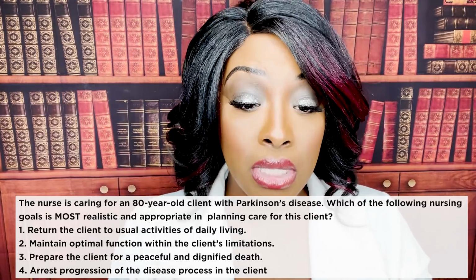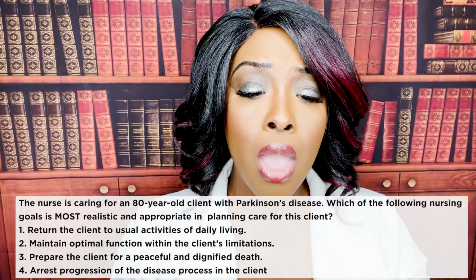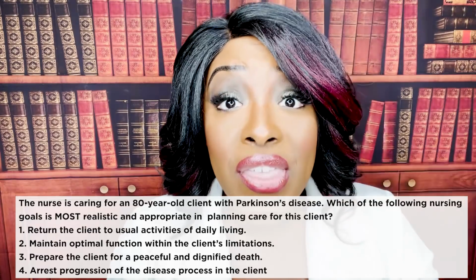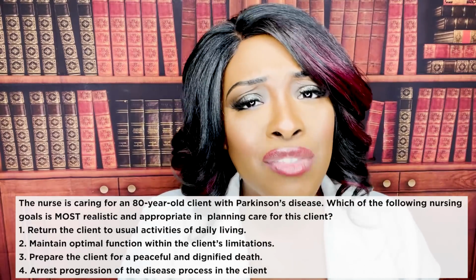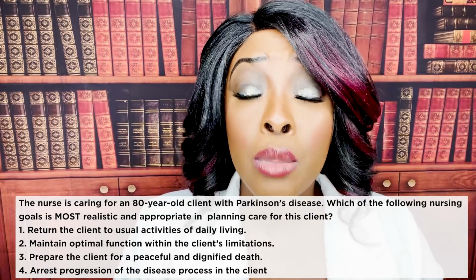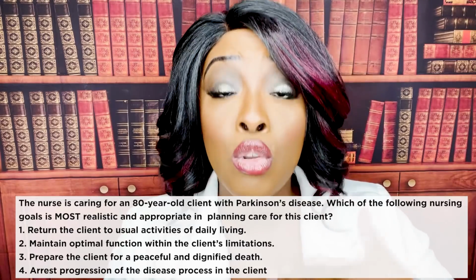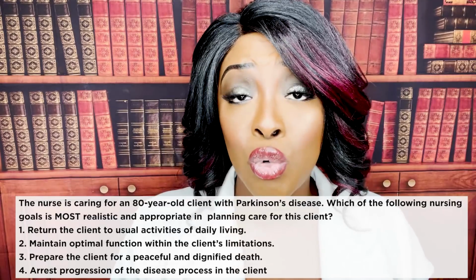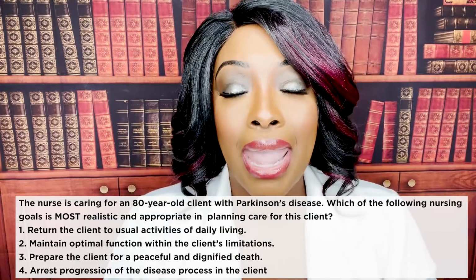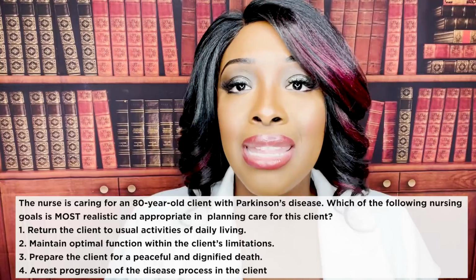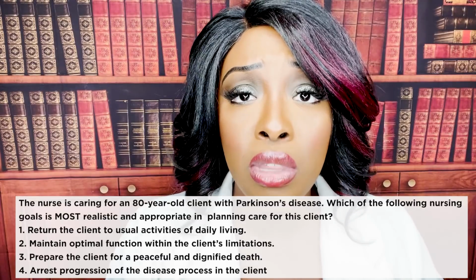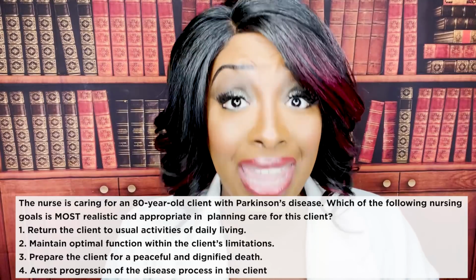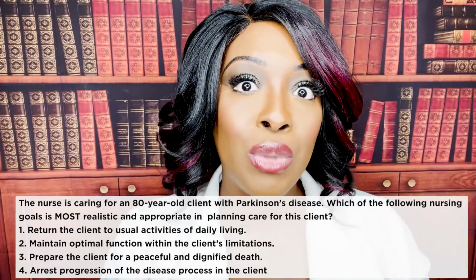So anyway, getting back to this question, the most realistic goal is number 2, to maintain optimal function within the client's limitation, because something you have to remember, Parkinson's disease is progressive. That means as time goes on, it's only going to get worse. There is no cure. We can only treat the symptoms as much as we can. Now, it's not terminal. It's not going to kill the patient. The patient's not going to die from it, but it is progressive, and there are lots of complications that can kill the patient that we have to watch out for.